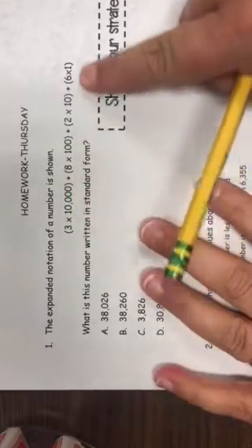Let's start with number 1. The expanded notation of a number is shown: 3 times 10,000 plus 8 times 100 plus 2 times 10 plus 6 times 1. What is this number written in standard form? All right, so this is written in expanded notation.